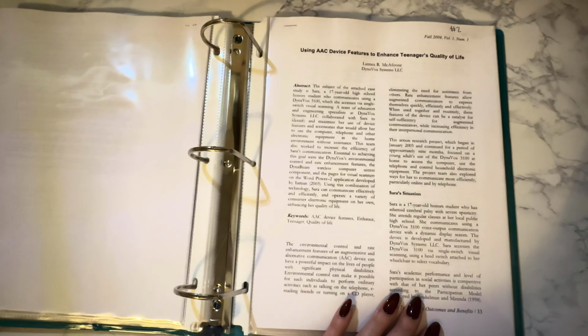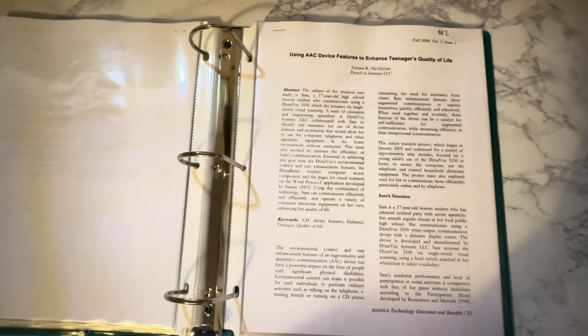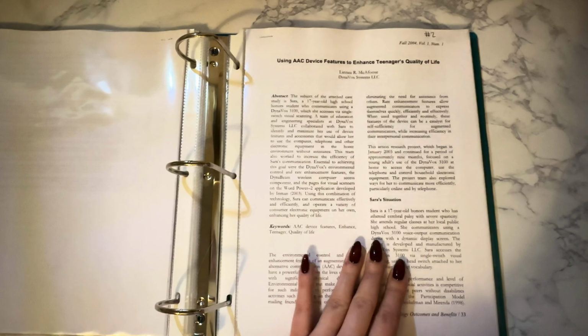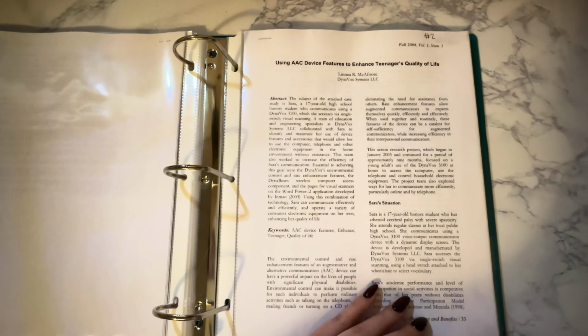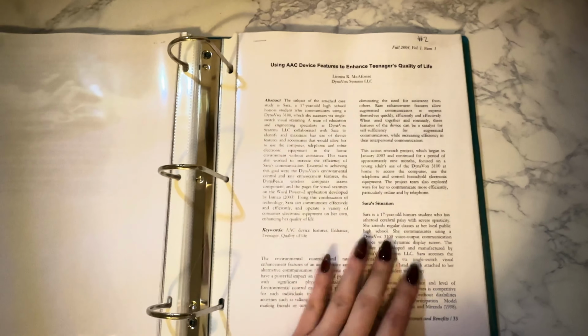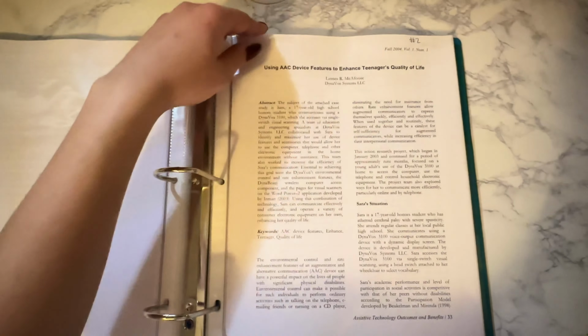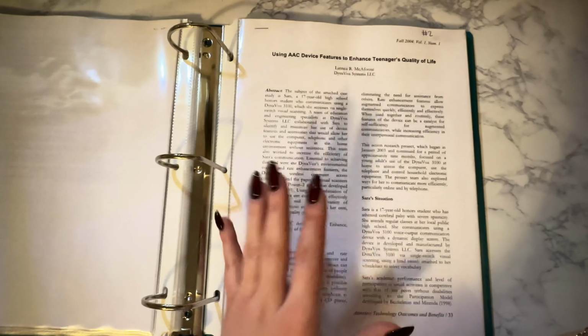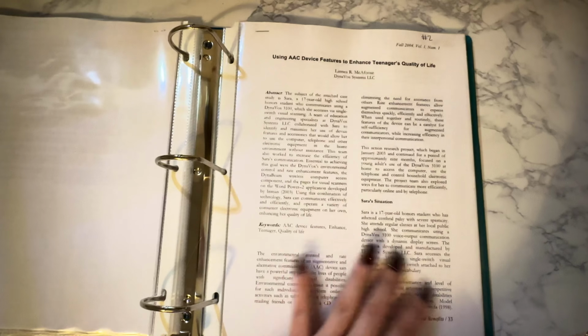The second one I included was using AAC device features to enhance teenagers' quality of life. This one is based on one case study, a 17-year-old high school honors student who communicates using an AAC device. This one was pretty good too. I think it's useful information to know, and I think it's cool that this gives a specific example, you know.